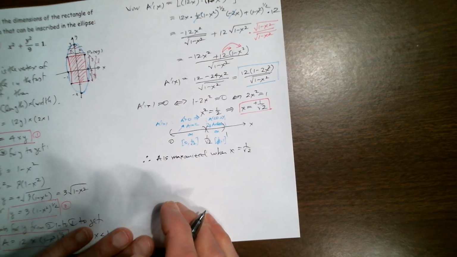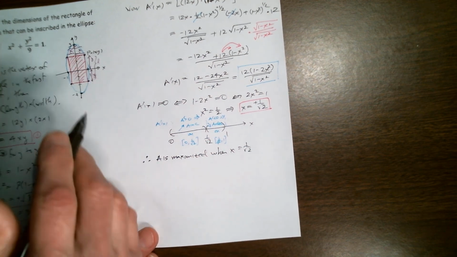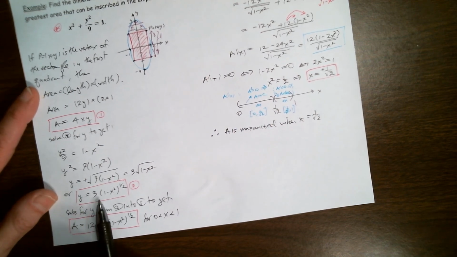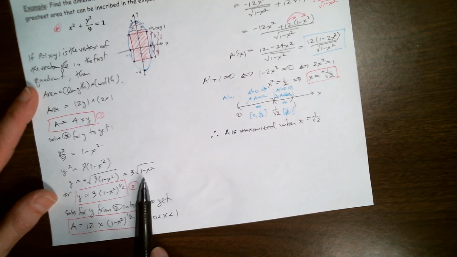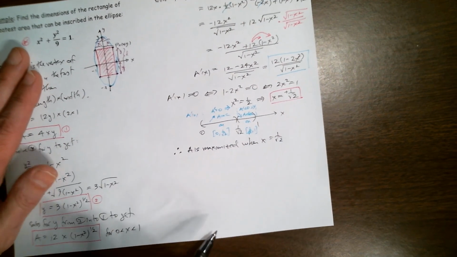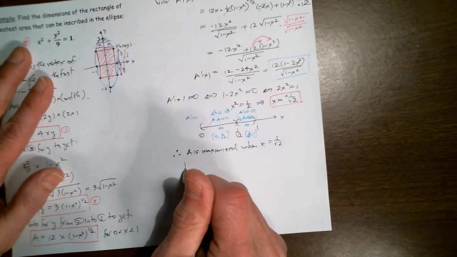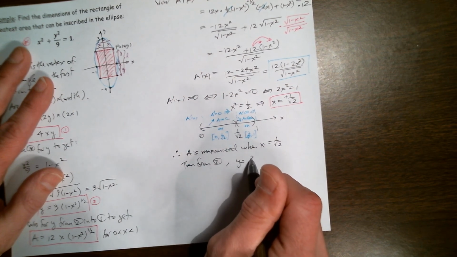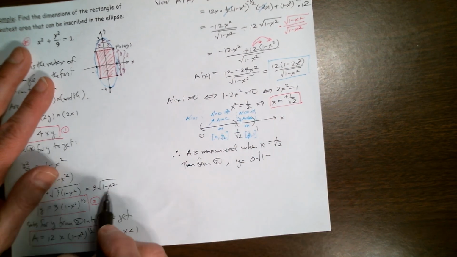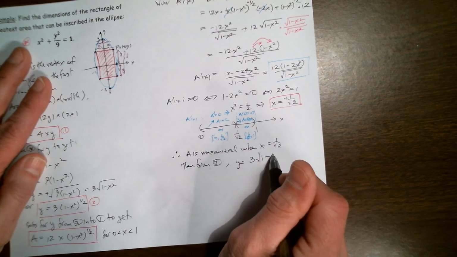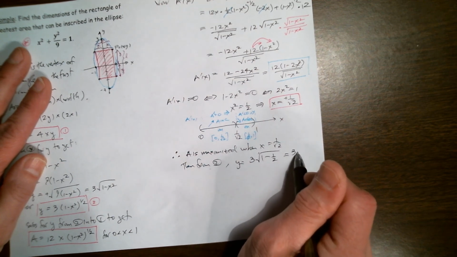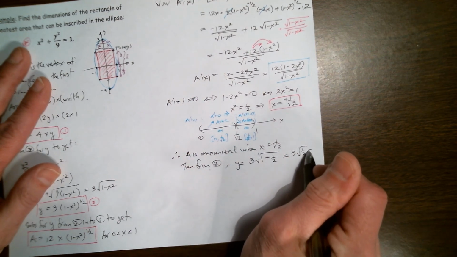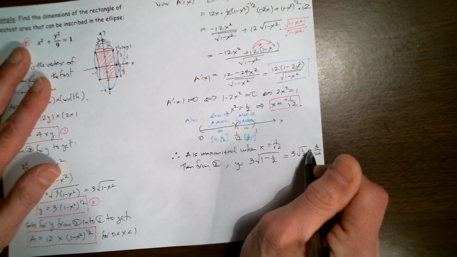And so what does that tell us about the y-coordinate of our point P? Well, if you remember, from formula 2, y was 3 times the square root of 1 minus x squared. So from equation 2, y must be 3 times the square root of 1 minus, and of course the square of 1 over radical 2 is 1/2. So that's 3 times the square root of 1/2, or in other words, 3 times 1 over radical 2. In other words, 3 divided by the square root of 2.